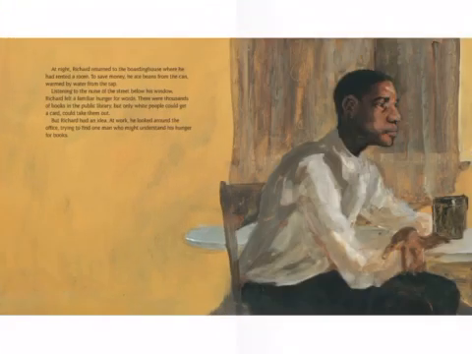At night, Richard returned to the boarding house where he had rented a room. To save money, he ate beans from the can, warmed by water from the tap. Just meaning putting a can of beans under hot water to warm them up. Listening to the noise of the street below his window, Richard felt a familiar hunger for words. There were thousands of books in the public library, but only white people could get a card to take them out. But Richard had an idea.